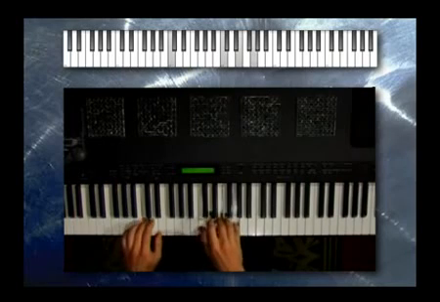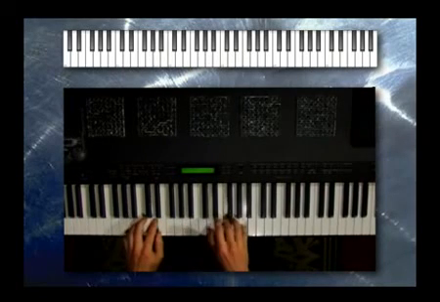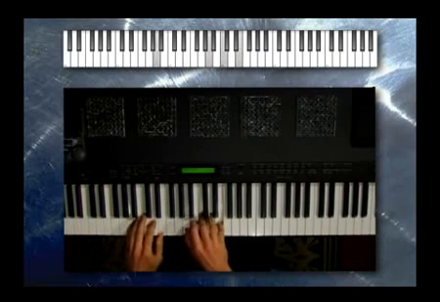And these on the beat. And then back to the rhythm.